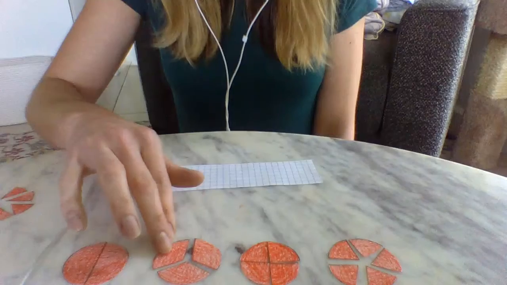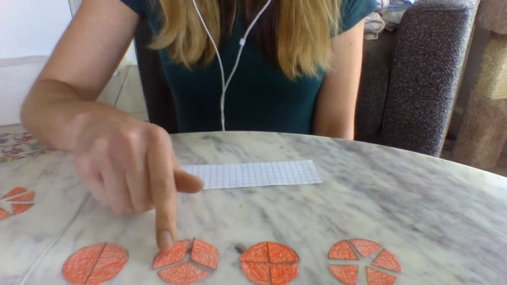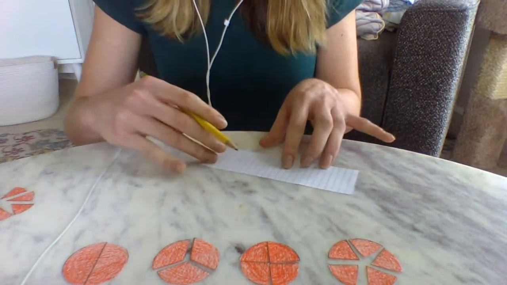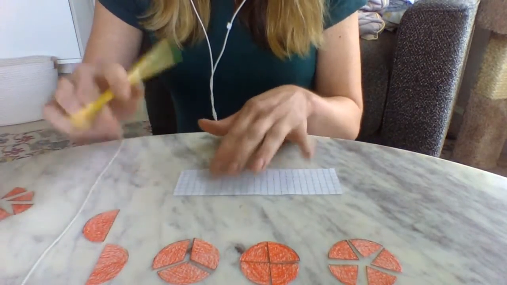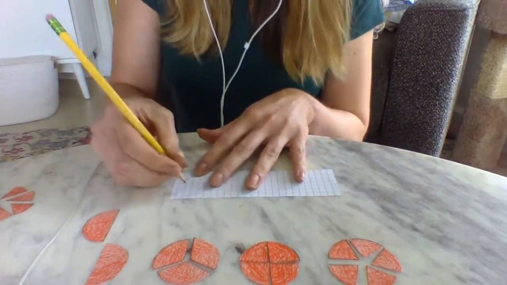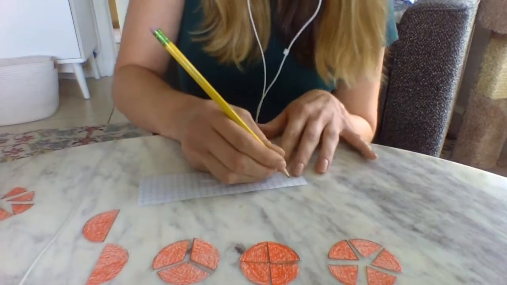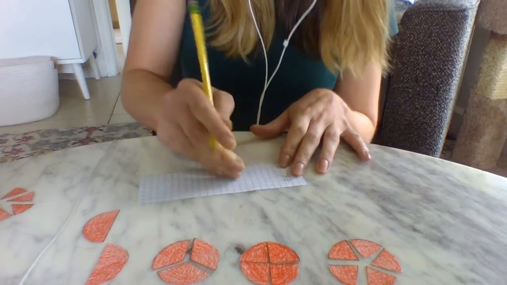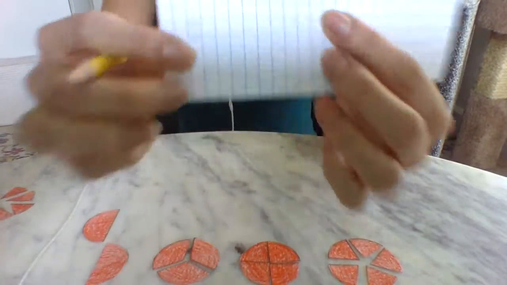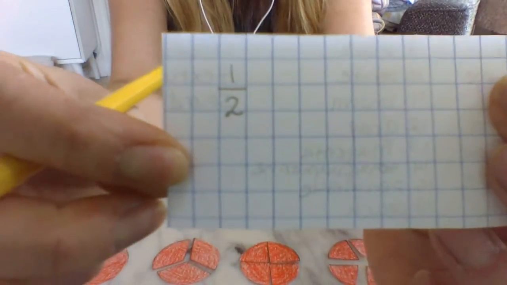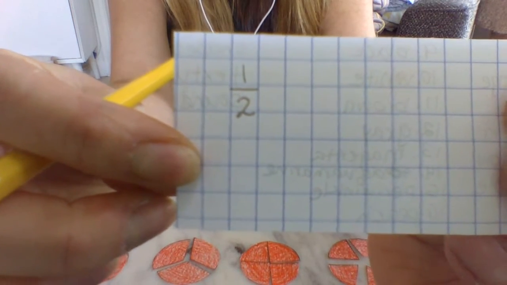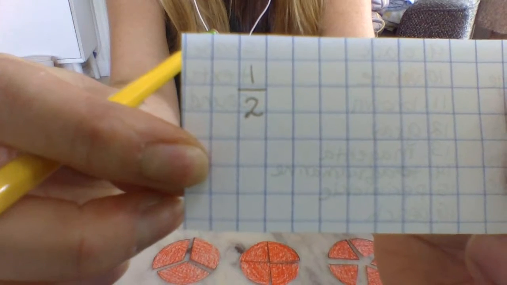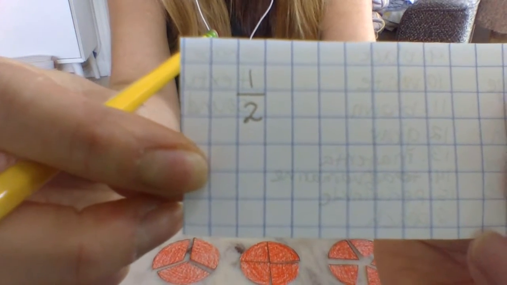And do you remember how we write these fractions? Well, to say 1 half, we write the number above the line that says how many pieces we have.